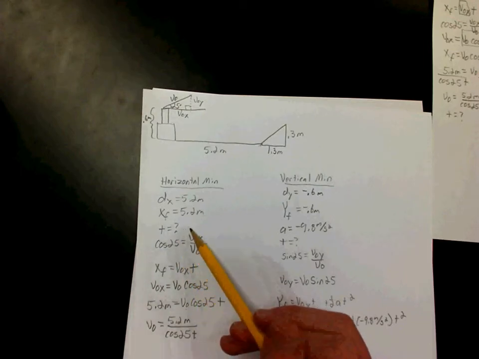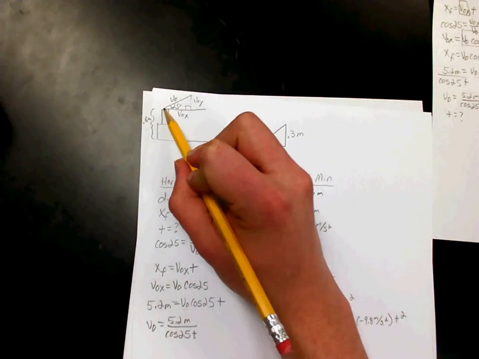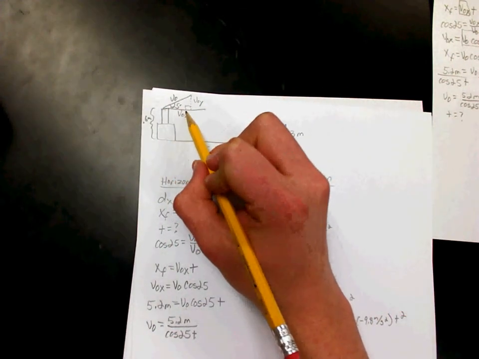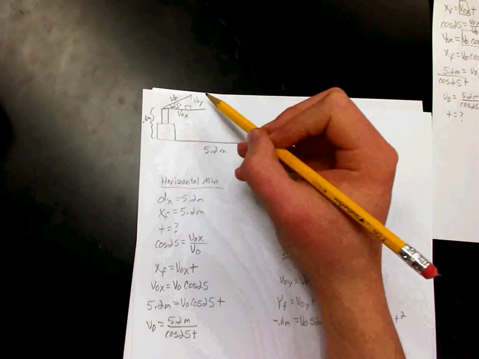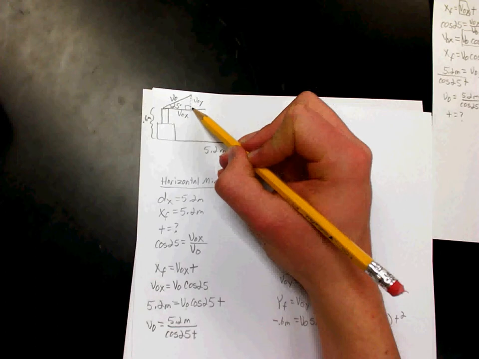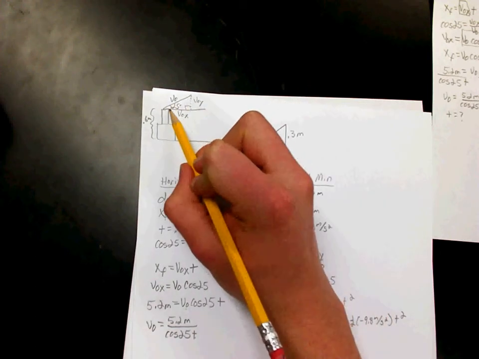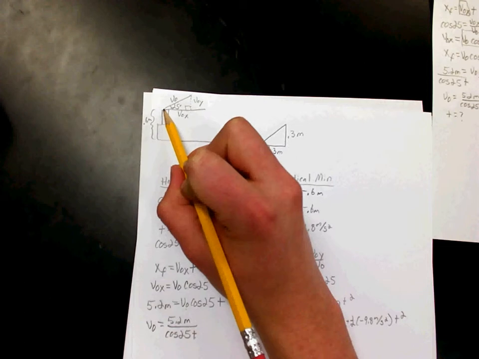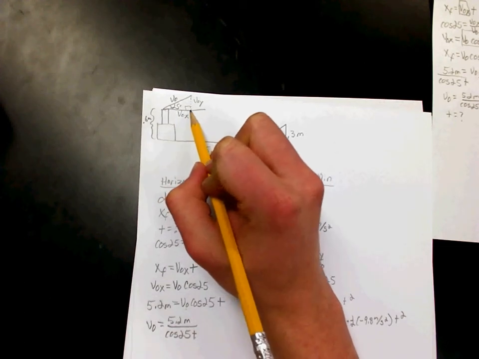Going back to our triangle, we have the horizontal velocity, the initial velocity, and the initial velocity in the y direction. Since this is our angle, the initial velocity in the x direction becomes your adjacent.